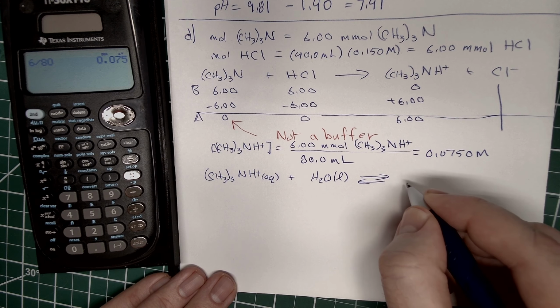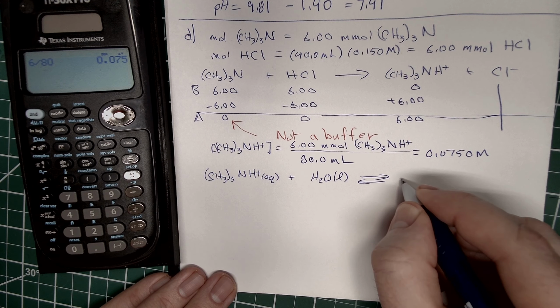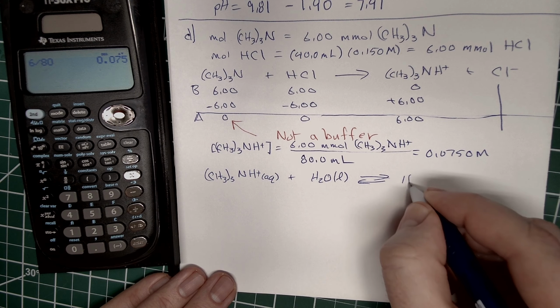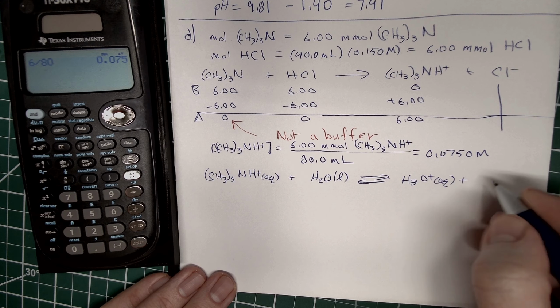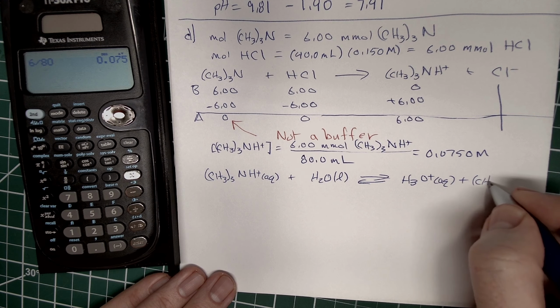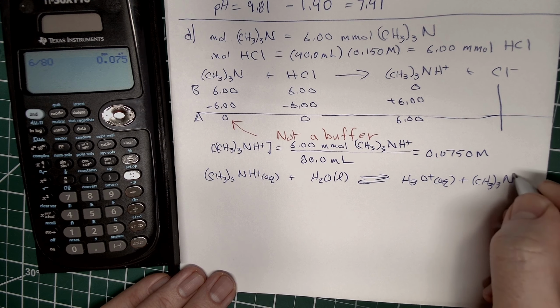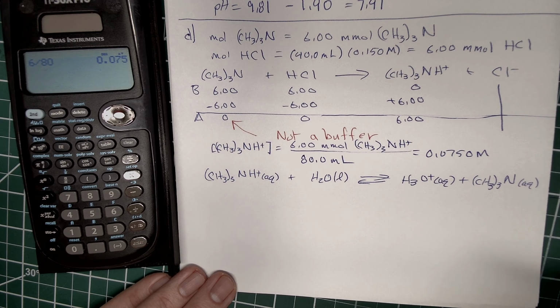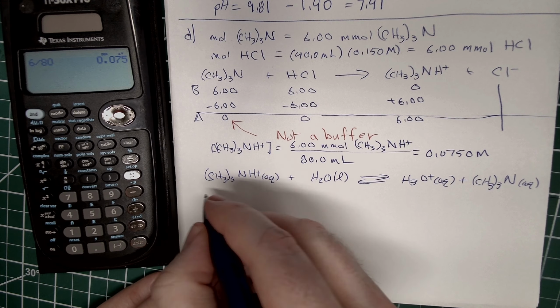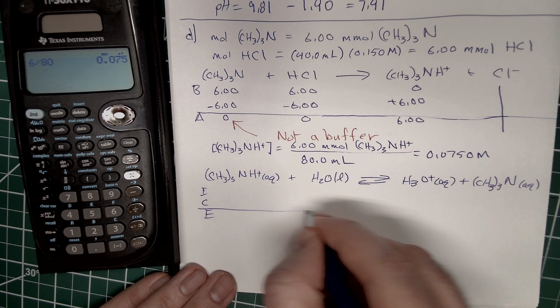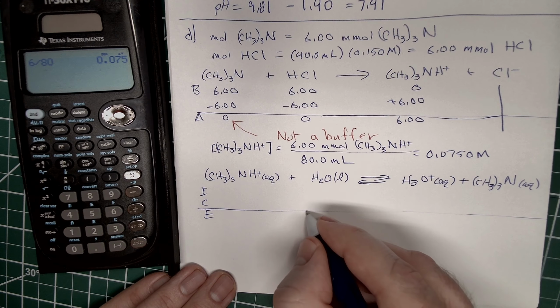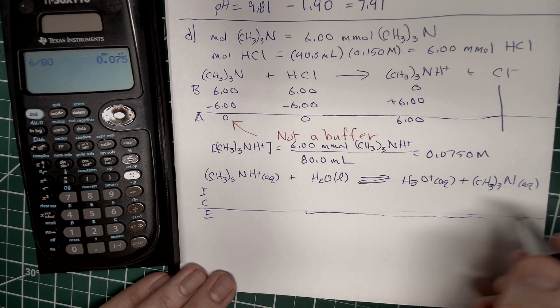It's in equilibrium with hydronium ion, because this is an acid, plus (CH3)3N (aq). All right, sorry if that got a little bit sloppy. So we'll do our concentration table. All right, so there's our concentration table. They got a little ugly there.